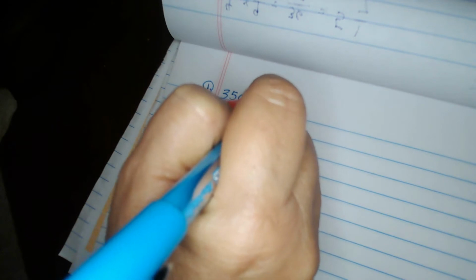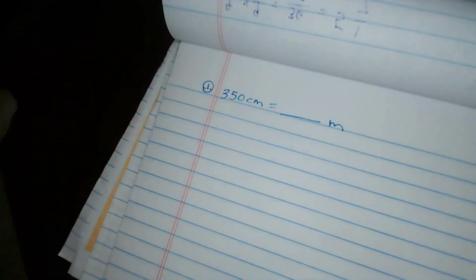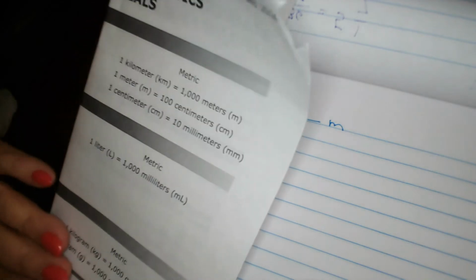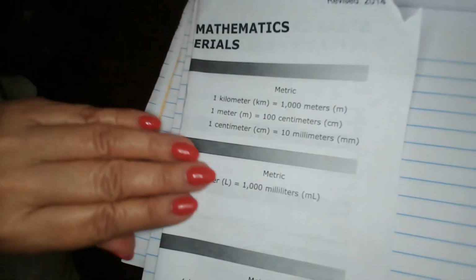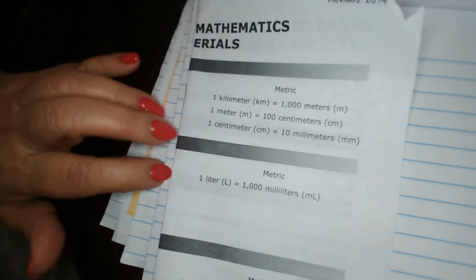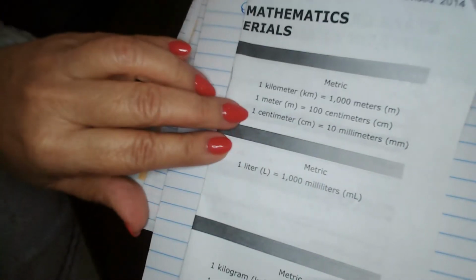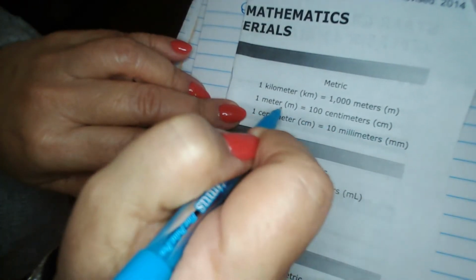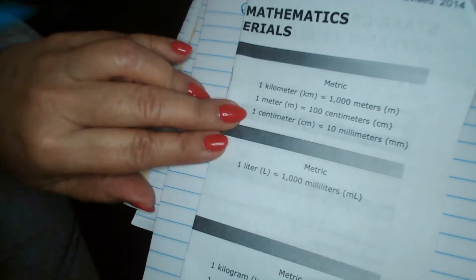All right, let's look at this first one. On the first question, I think most of you had gotten it, but just in case, we're at 350 centimeters, and this is going to be equal to how many meters? All right, so be real careful of what you're looking for. It says centimeters, so make sure that you're underlining. You have centimeters, and you're going to meters. Now, is there a centimeter and a meter? Remember, that means that we're dealing with length. So I have my centimeters and my meters. So I have 100 centimeters equals 1 meter.